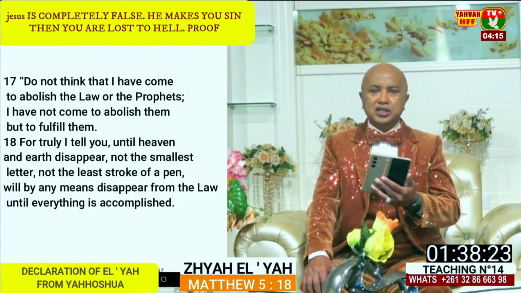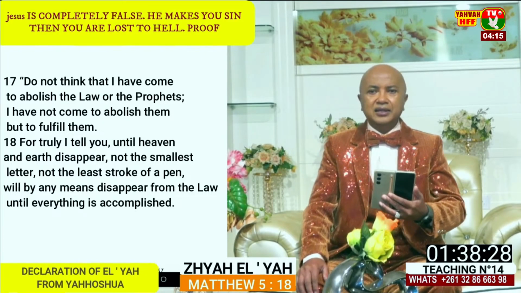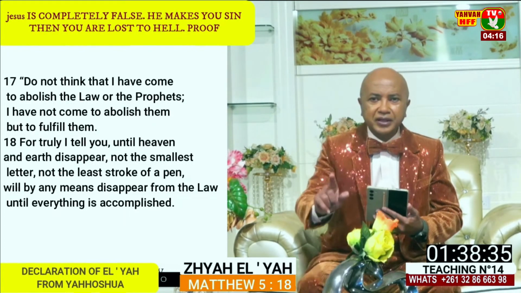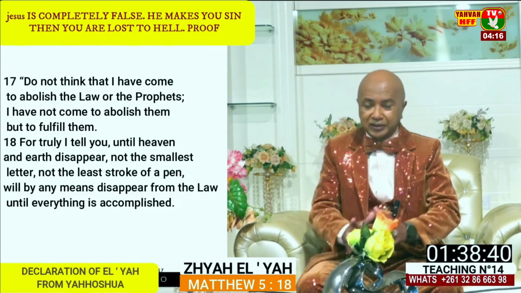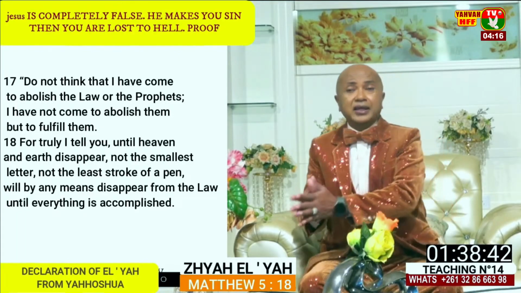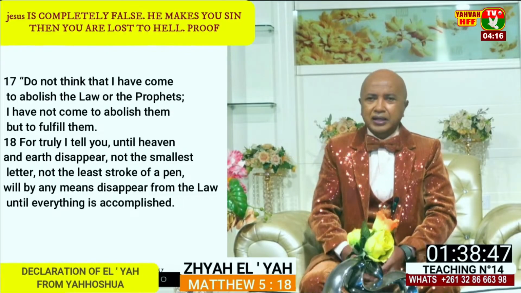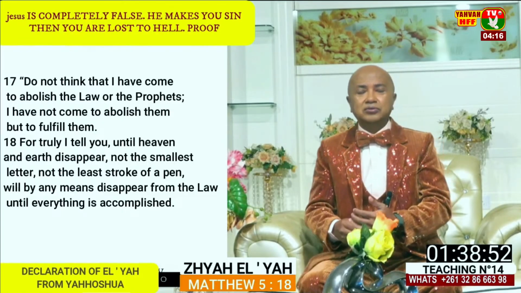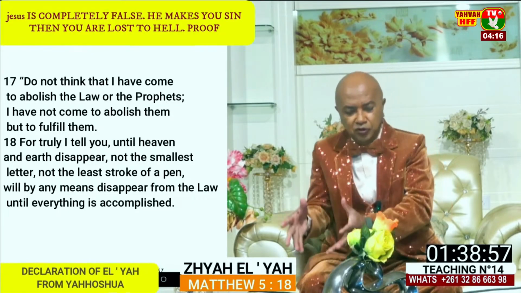Matthew 5:18. Truly I say to you, till heaven and earth come to an end, not the smallest letter or part of a letter will in any way be taken from the law, till all things are done. So until everything is done, so Yahushua has done everything, all of it, because he has done it on the cross. That is Romans 13:14, I think, that it's the love which is complete for the law.